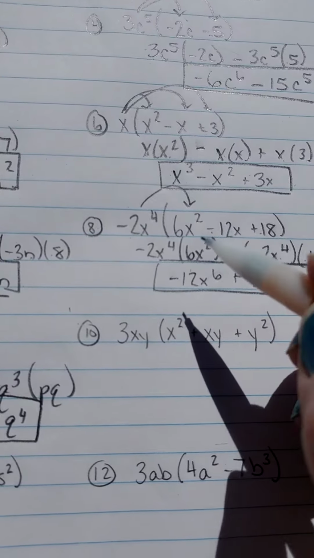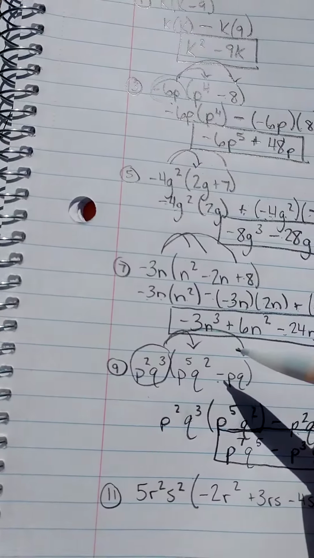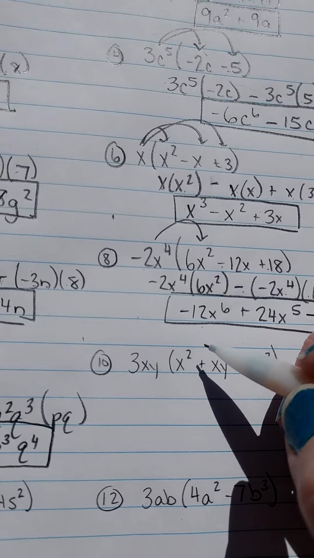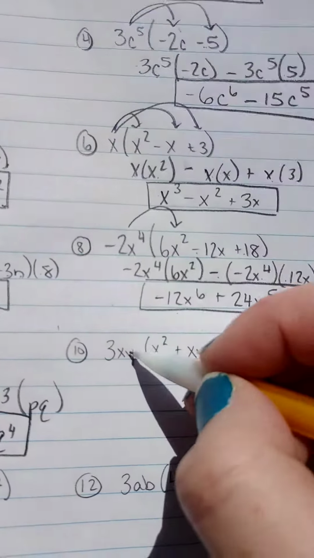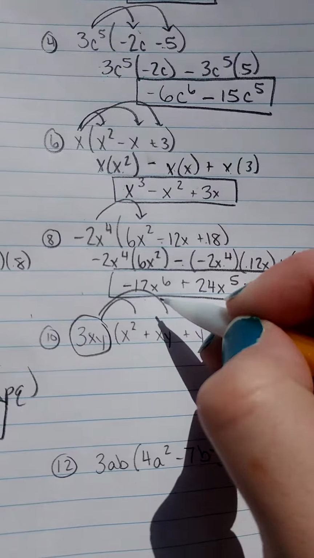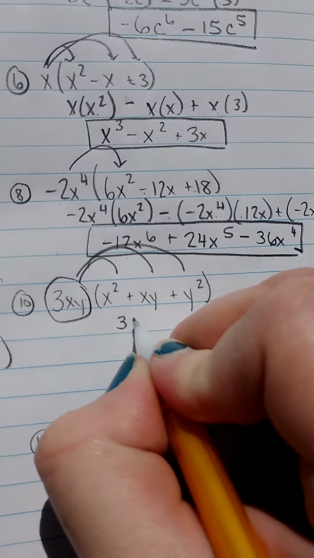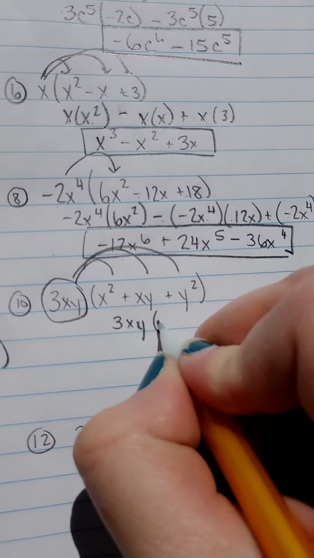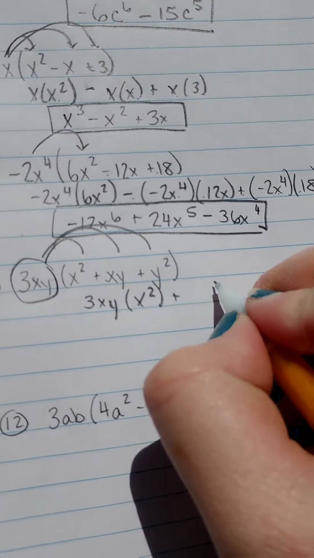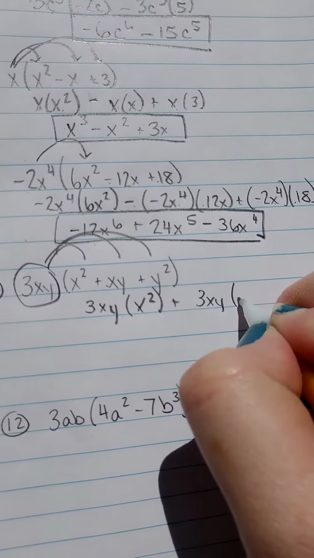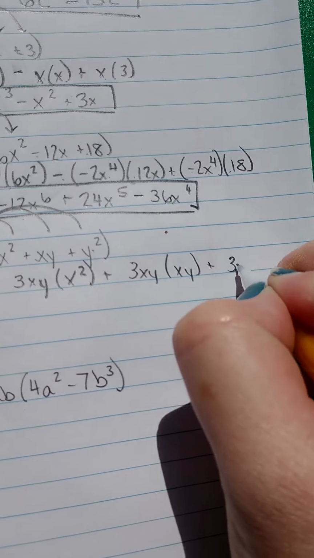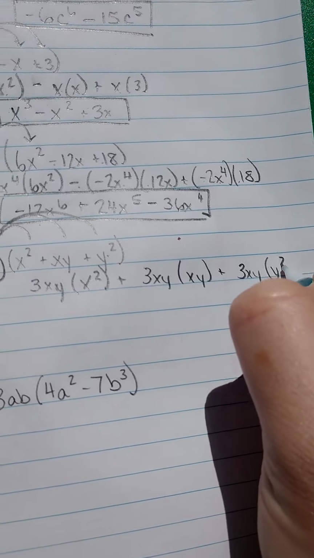Number 10, kind of along the same way, only instead of having two terms out front, well, one singular term, but it had two different things, now you've got three things that you're focusing on distributing. So that goes there, there, and there. So you've got 3xy times x squared. Bring down the plus sign. 3xy times xy. Bring down your plus sign. 3xy times y squared.